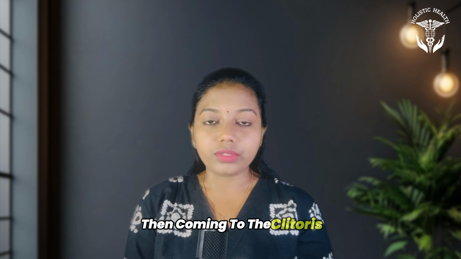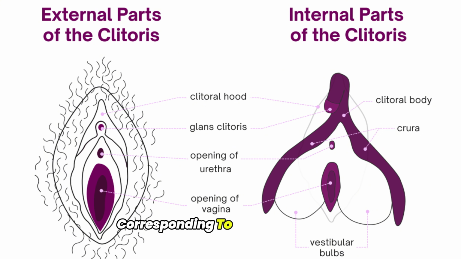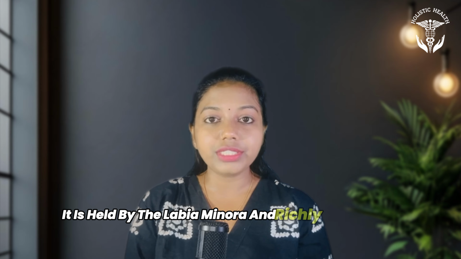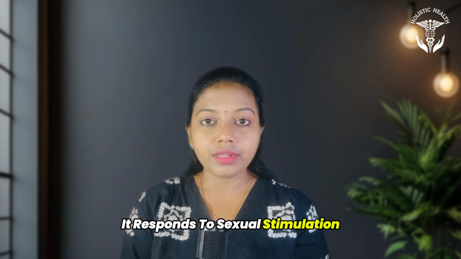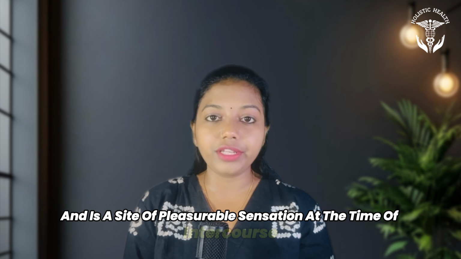Then coming to the clitoris, it is a small projection of erectile tissue corresponding to the penis in male. It is held by the labia minora and richly supplied by nerves and blood. It responds to sexual stimulation and is a site of pleasurable sensation at the time of intercourse.